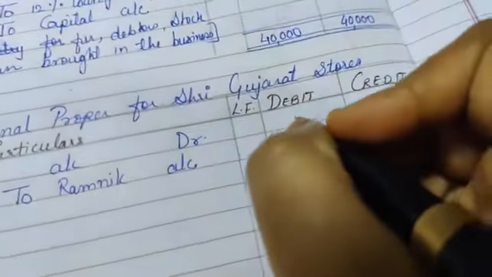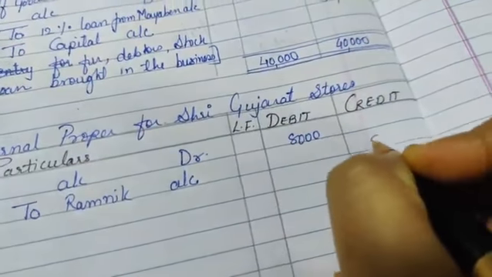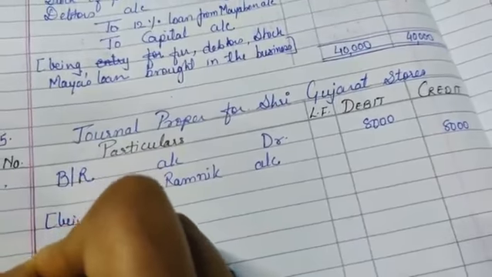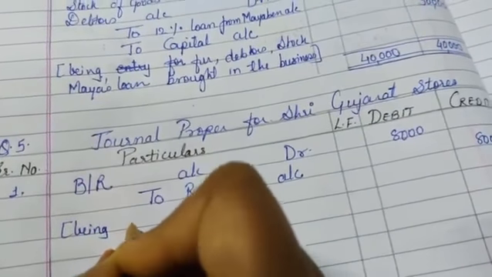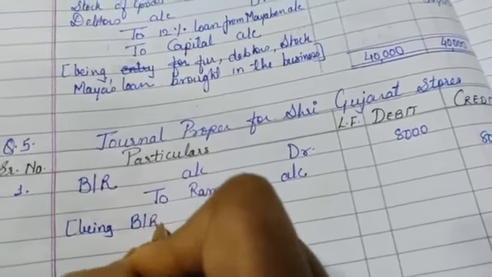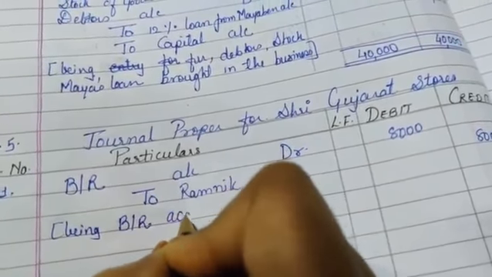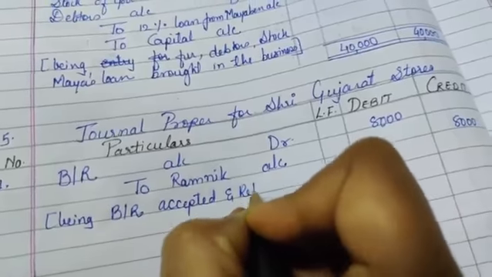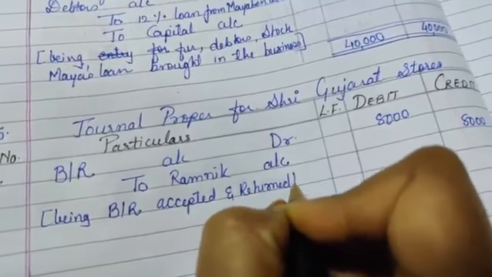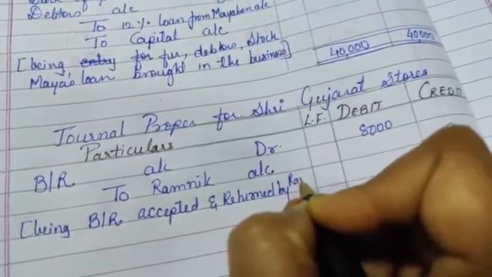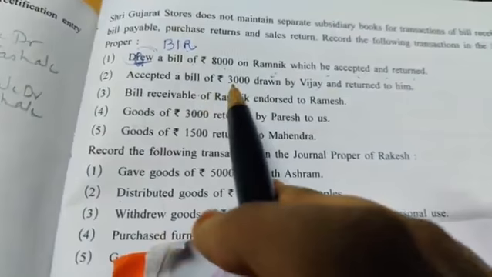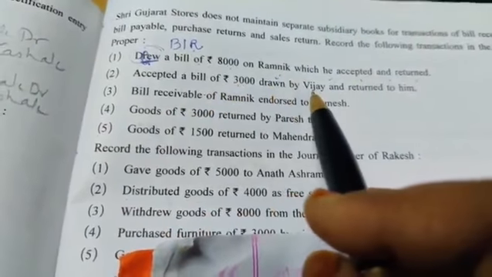Okay. So here 8,000. This side also 8,000. The narration will be being bills receivable accepted and returned by Ramnik.